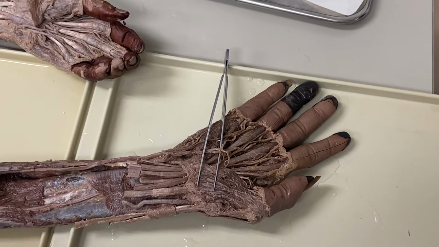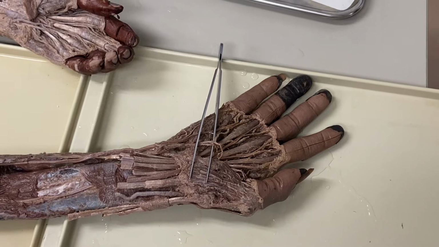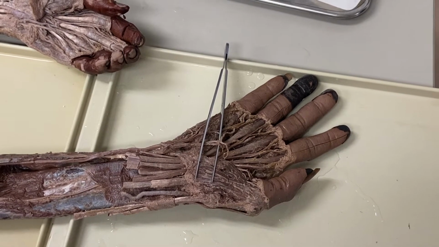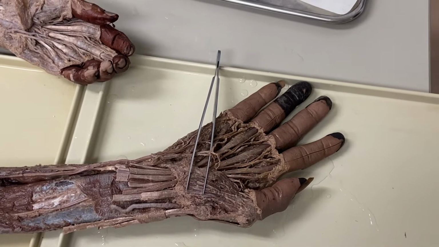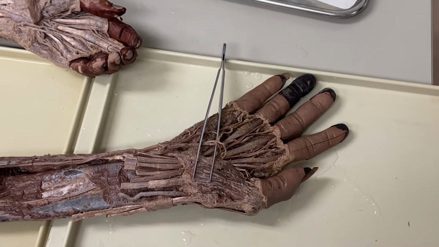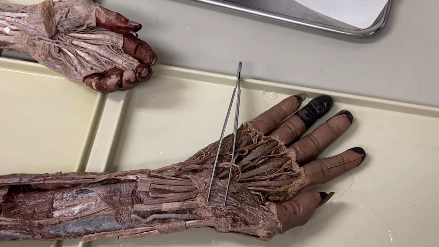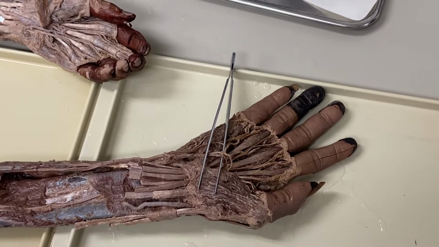One. Second, I may ask to name the different arteries which take part in the completion of the superficial palmar arch. Yeah, it is vibrating, I know. Superficial palmar arch, how it is completed.